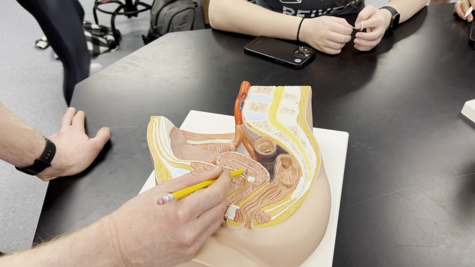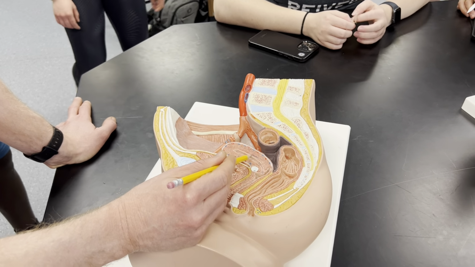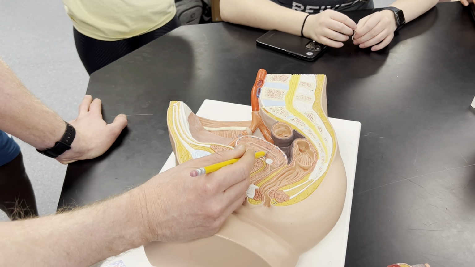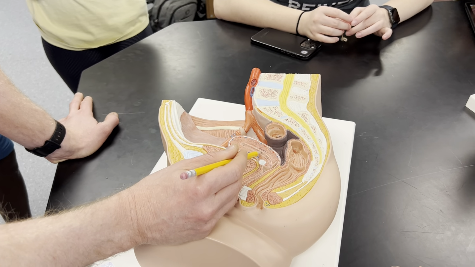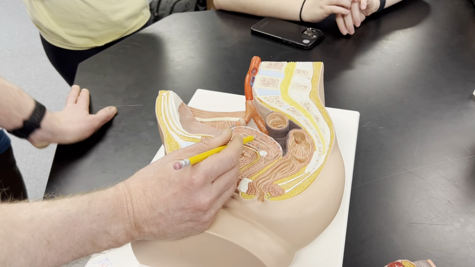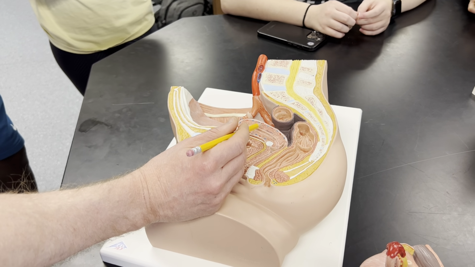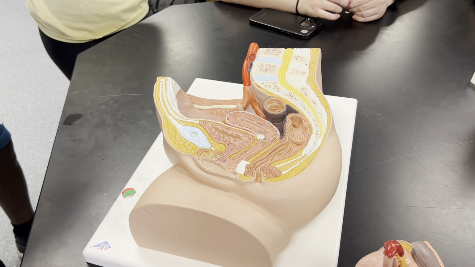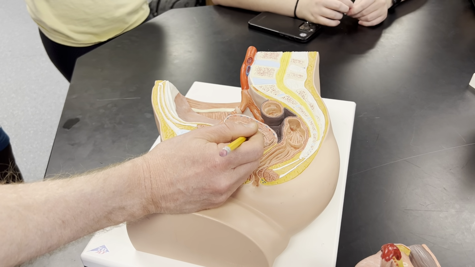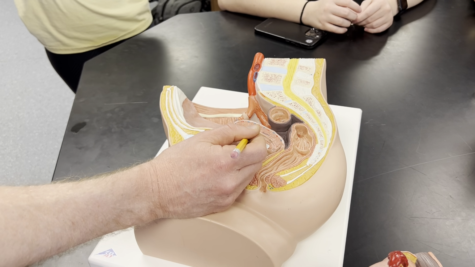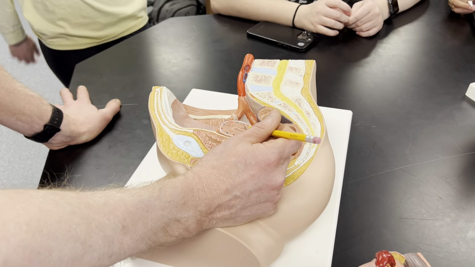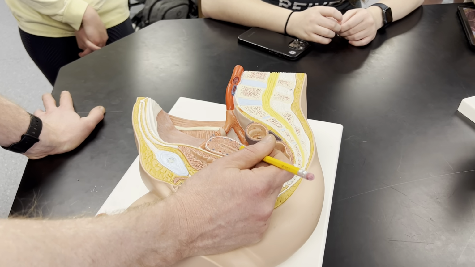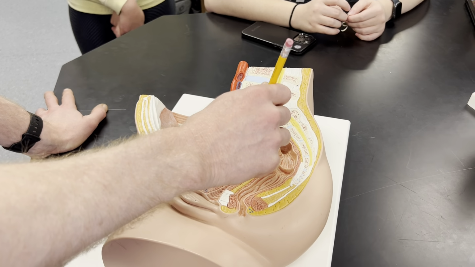So see this little thin layer right there? That's the endometrium. That builds up every month, because of estrogen and progesterone. It builds up every month. And then if you put a baby in there, it stays big. If you don't put a baby in there, you shed it as part of your menstrual cycle. So it's really thin here because this model's not pregnant. And then most of this is myometrium. Most of it's muscle. And then you have perimetrium on the outside.